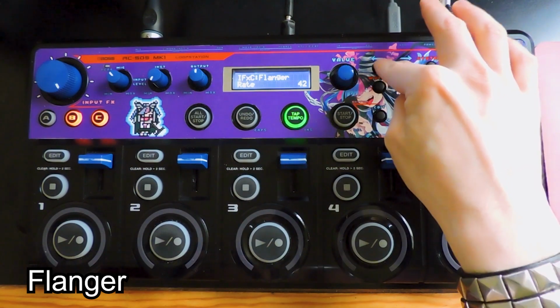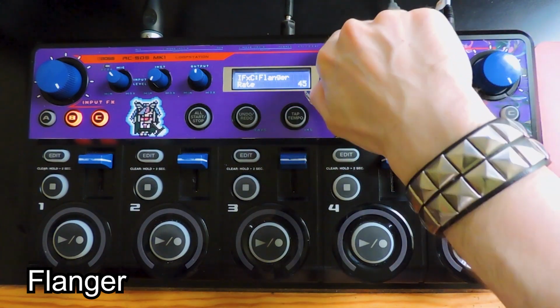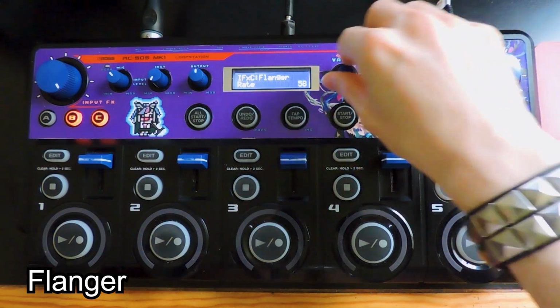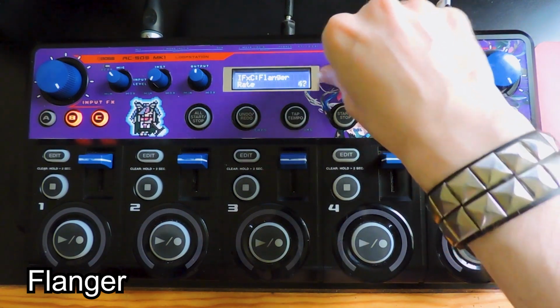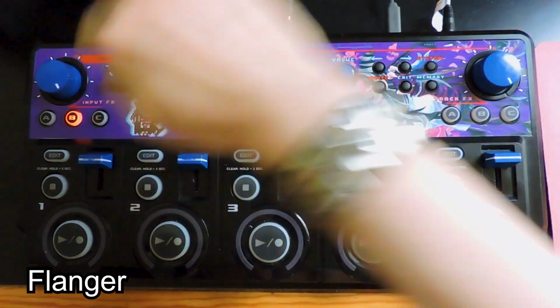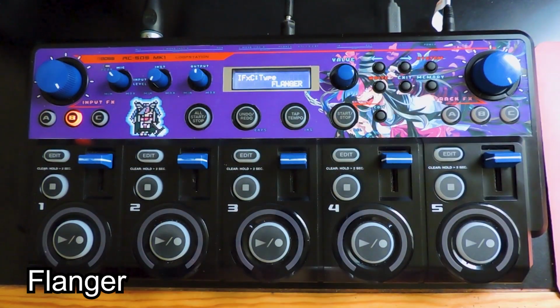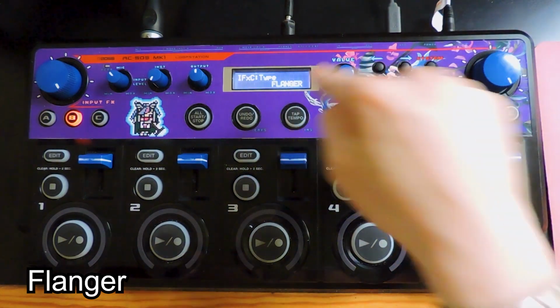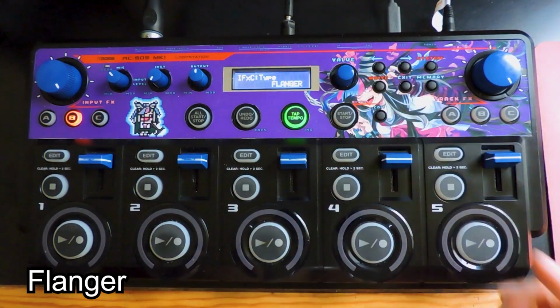What this ends up doing is creating harmonics. So the flanger will sound more intense than, let's say, a phaser, but it is a very, very cool effect that is not used very frequently. But when it is, it's really, really cool.